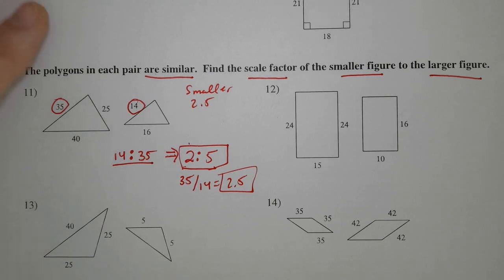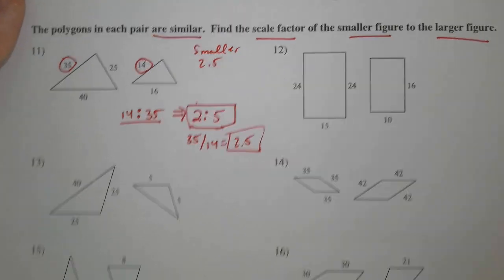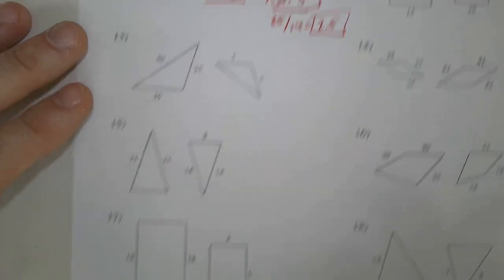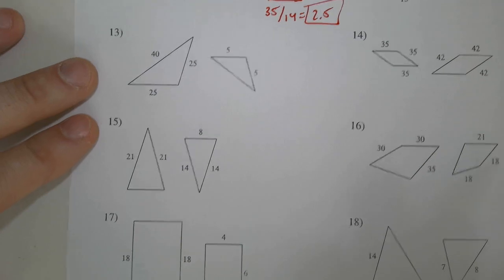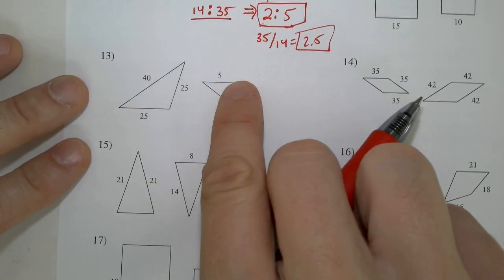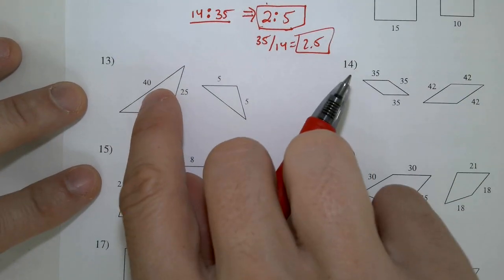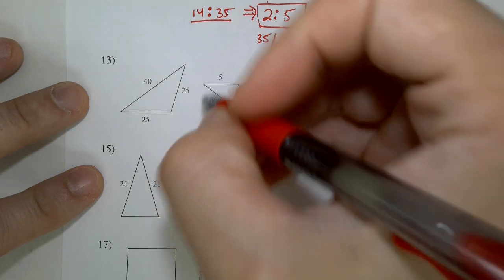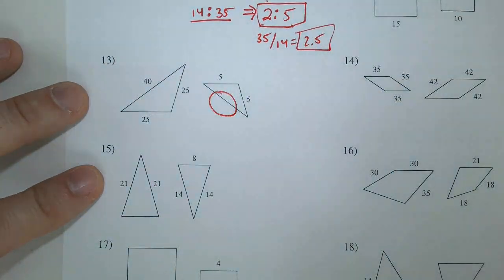Gonna do a few more. I don't feel like we need to do every problem on this particular worksheet, but there might be some where we get a little thrown off. For instance, here, this 5 does not belong with the 40, even though they're both kind of on the top. The 40 would belong here.